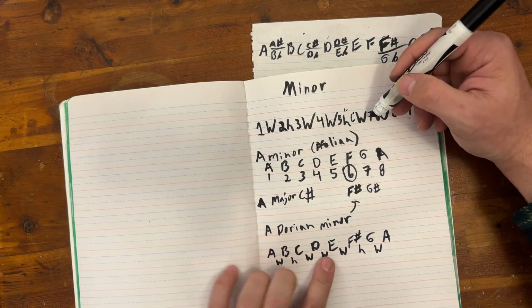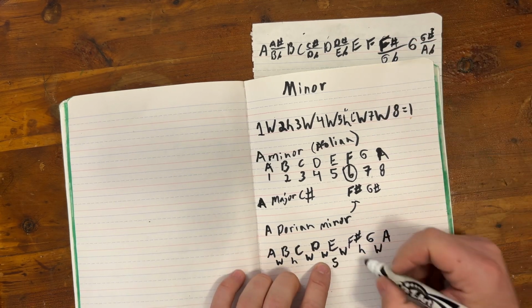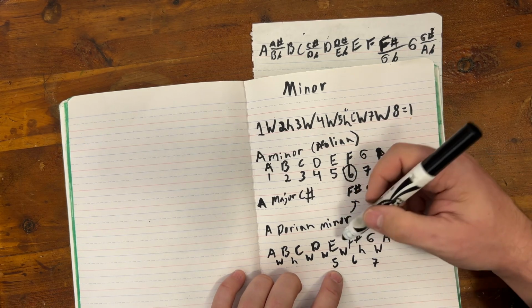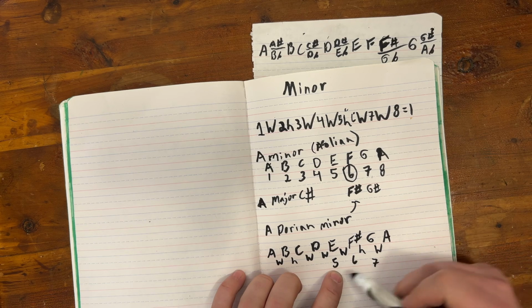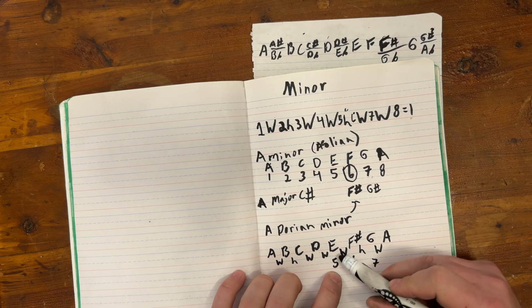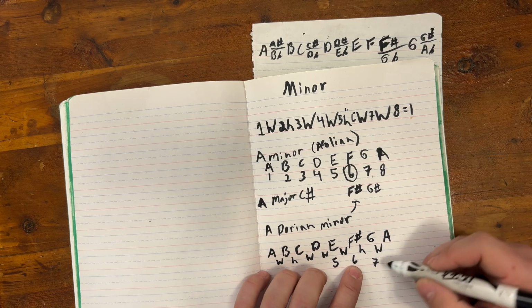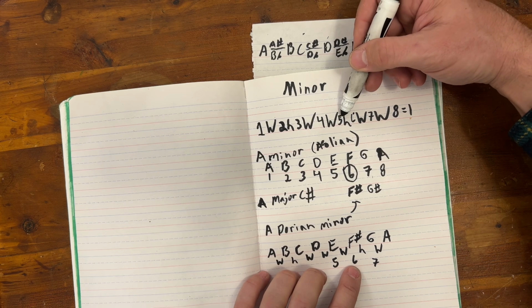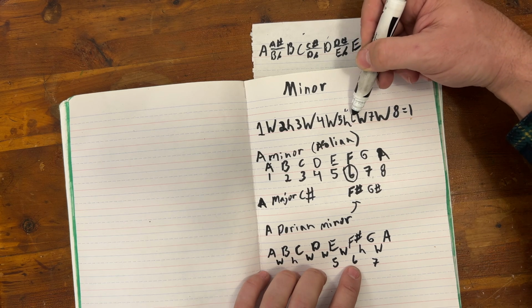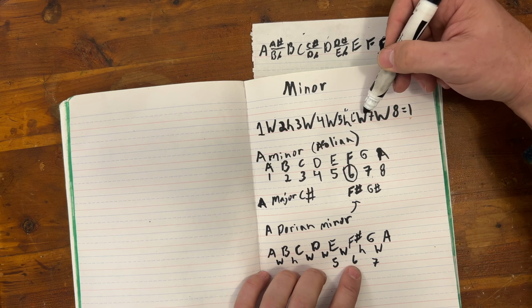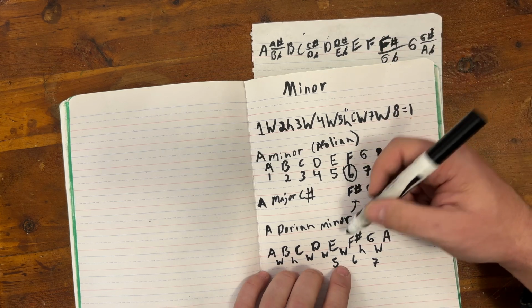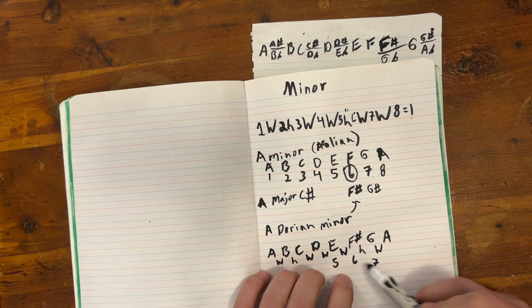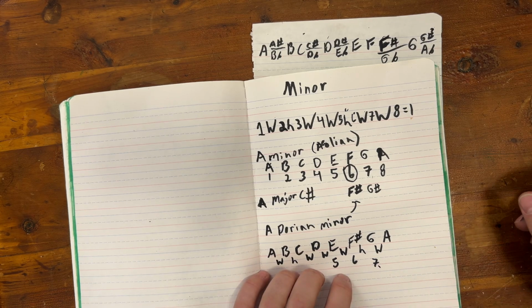Well, in Dorian minor, we use the whole step to get from 5 to 6, whole step, and then a half step to get up to 7. Again, Aeolian is a half between 5 and 6, whole between 6 and 7. Dorian, whole between 5 and 6, and a half step between 6 and 7. Okay?